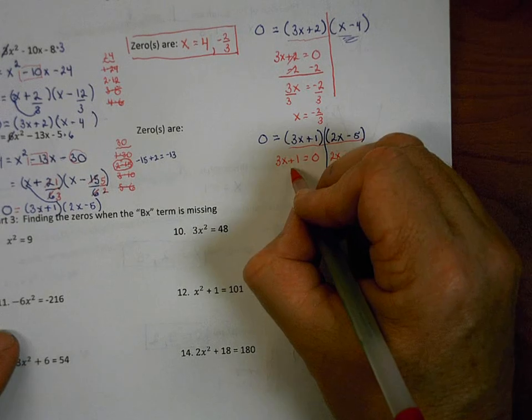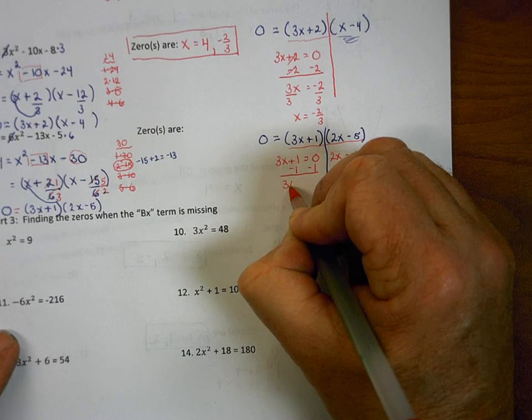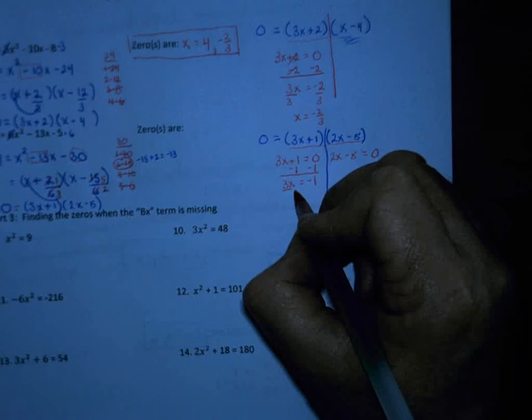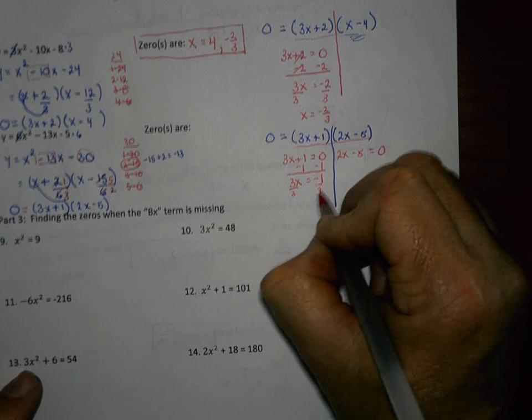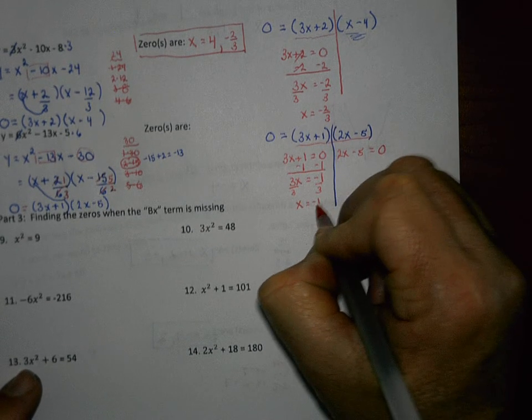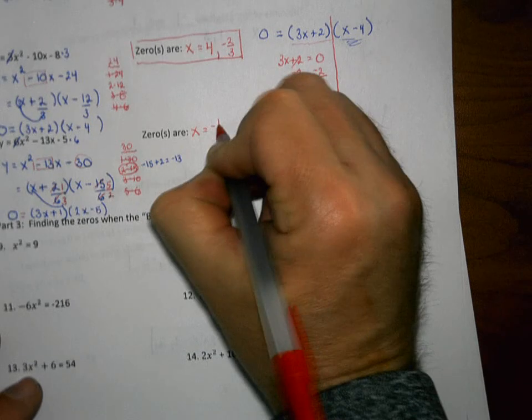Okay, so solving 3x plus 1 equals 0, I subtract 1, I get 3x equals negative 1. I divide both sides of the equation by 3, so I get x is equal to negative 1/3. That's one of my zeros. X is equal to negative 1/3.